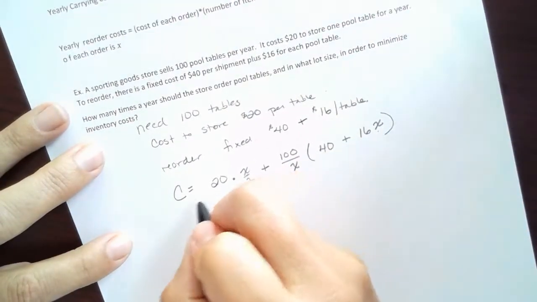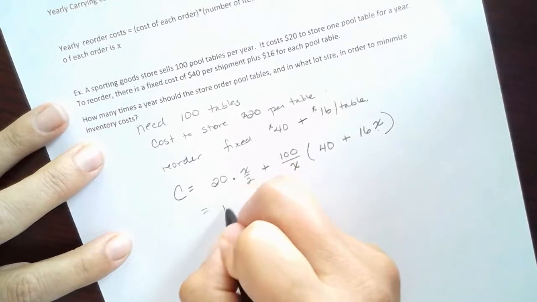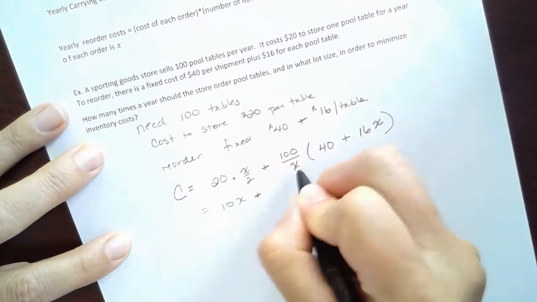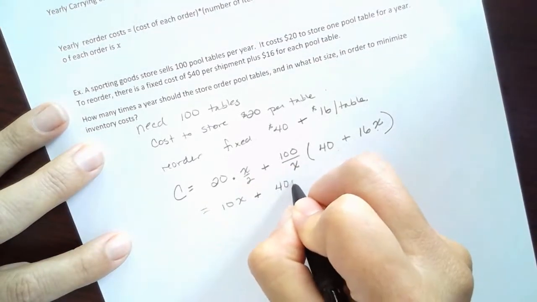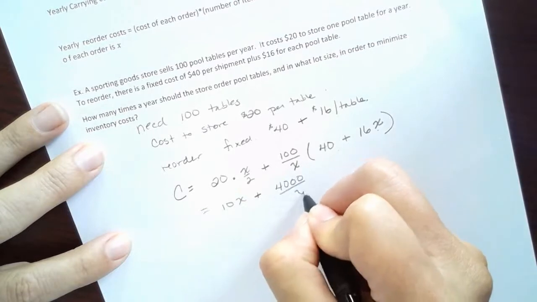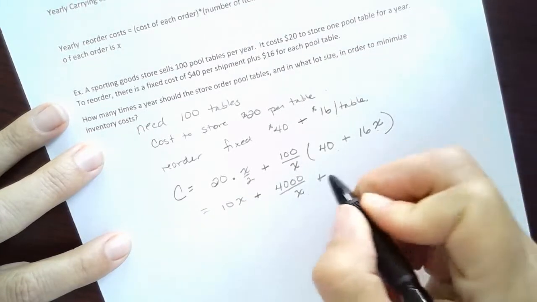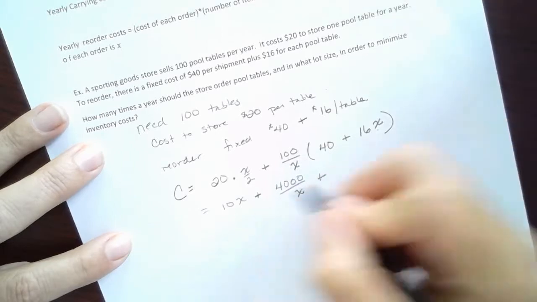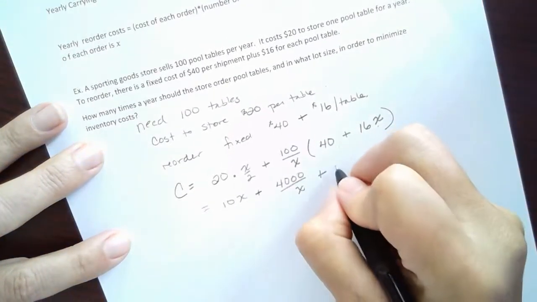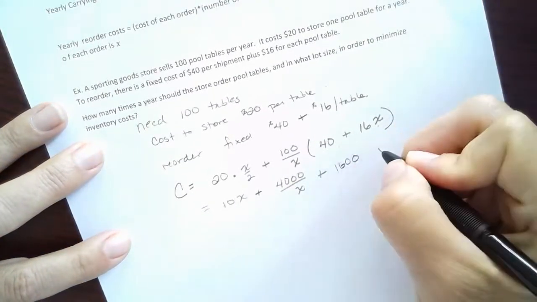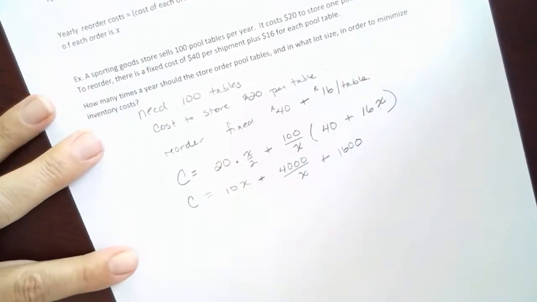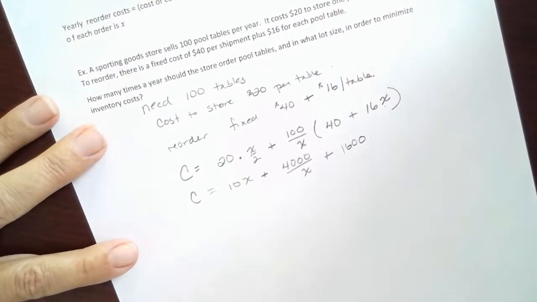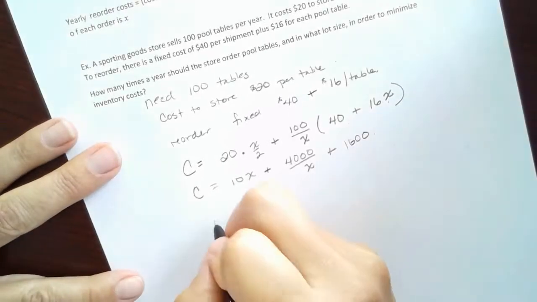So then 2 goes into 20 10 times, plus when we distribute, it's going to be 100 times 40, which will be 4,000, plus 100 times 16x divided by x. The x's are going to cancel, so it's going to be 1,600. Okay, if we want to minimize our cost, then we're going to go ahead and take the first derivative to figure out if we can find a local min.